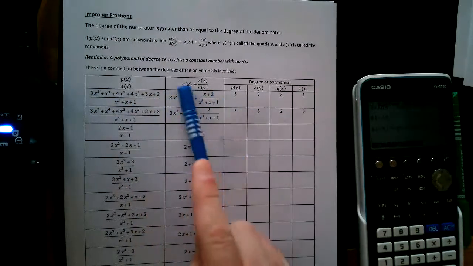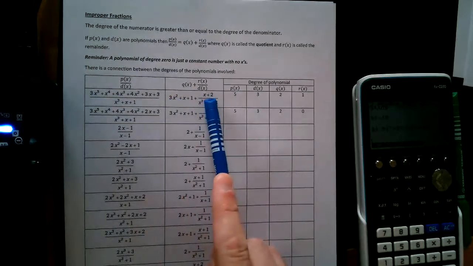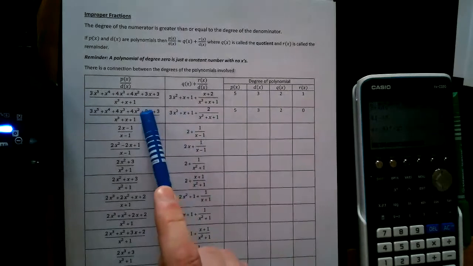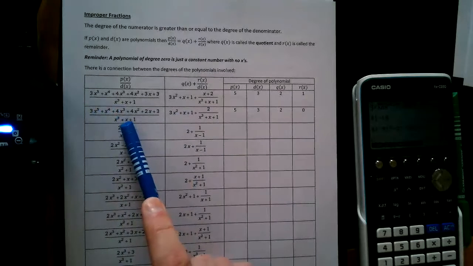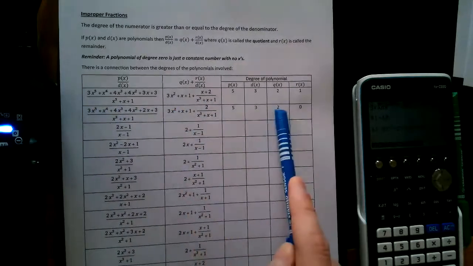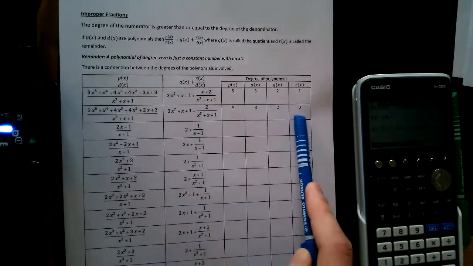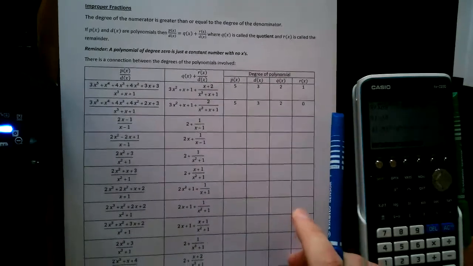So my quotient, this bit here, the degree is 2, and the remainder, this bit here, the degree is 1. Then if you look at the one underneath, the top degree is 5, divided by degree 3, so 5 and 3. My quotient is degree 2, and my remainder, well, there's no x's, so the remainder is 0. Okay, so you might spot a pattern so far, you might not.